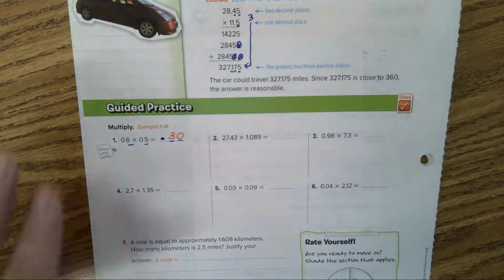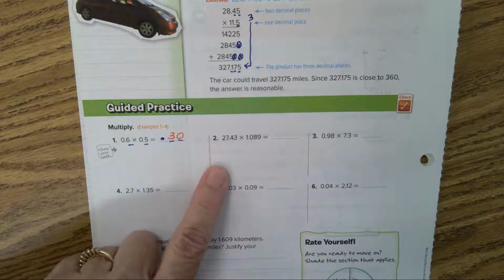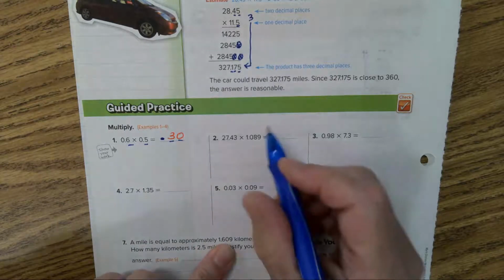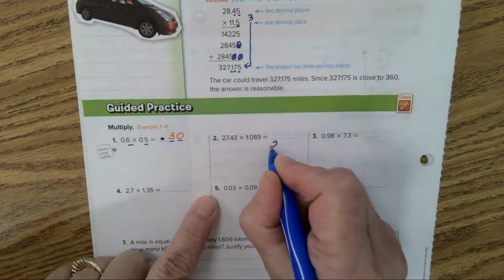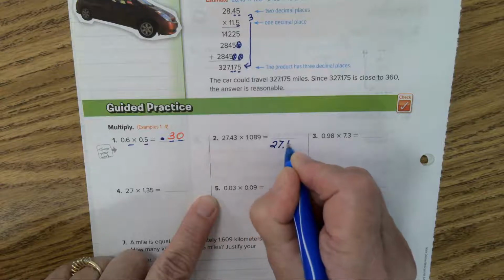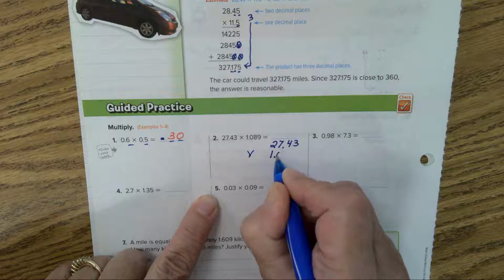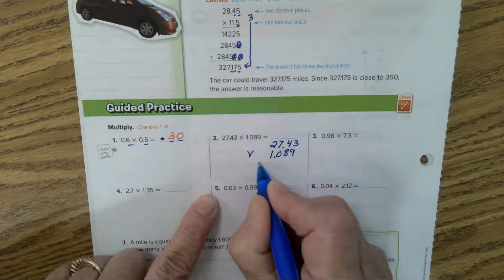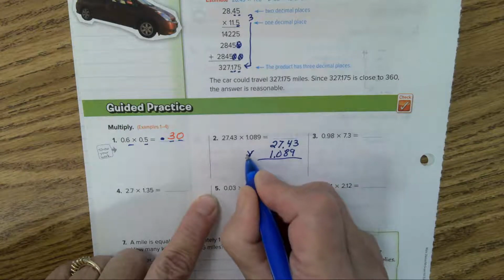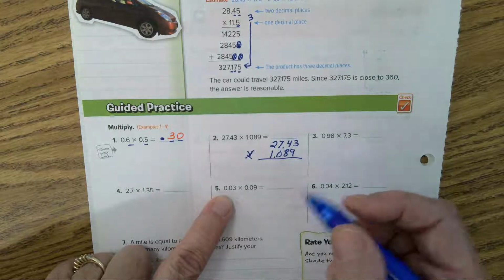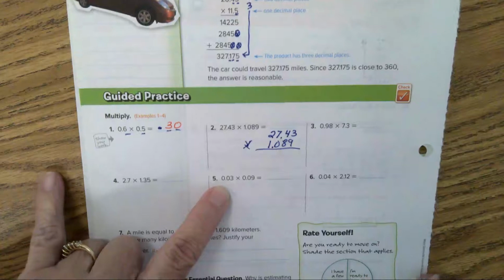Okay, this one is not as friendly. Let's do number 2. Get it over with, kids. 27.43 times 1.089. All right, it's going to go down into this problem, I know. Here we go. Everybody, you do this problem, I'll give you a break on your homework.